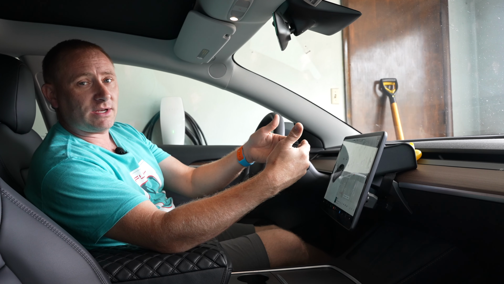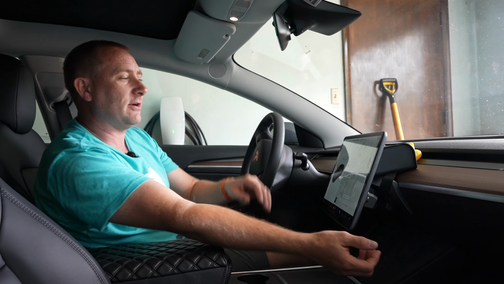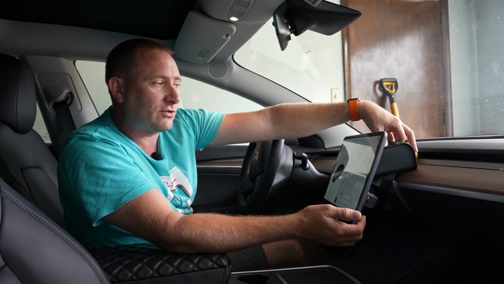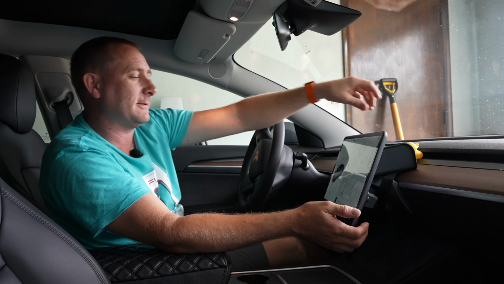It does bring the screen toward the driver a little bit more too, and that's just because of the added hinge back here, which gives you more room behind the screen. So, now my duck isn't quite as squeezed back here.